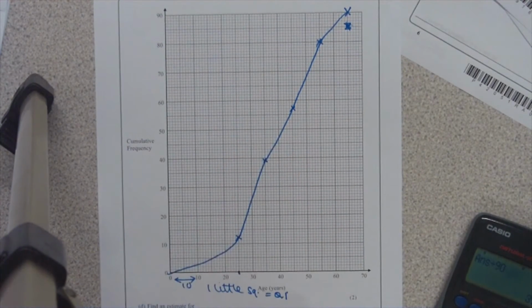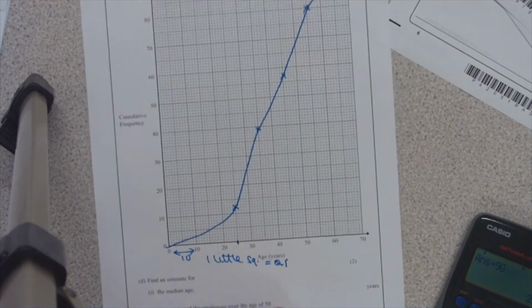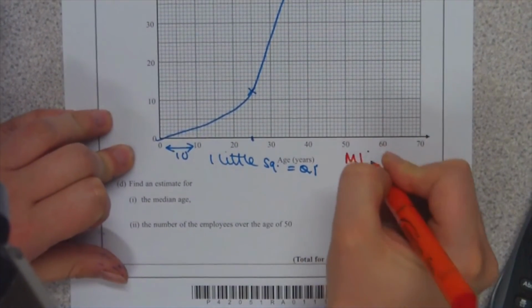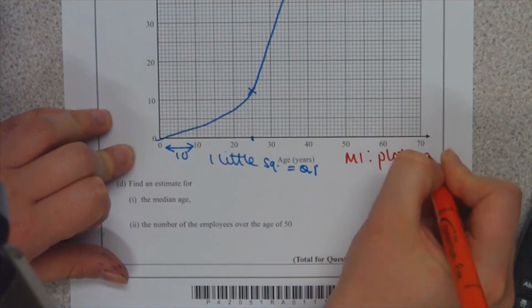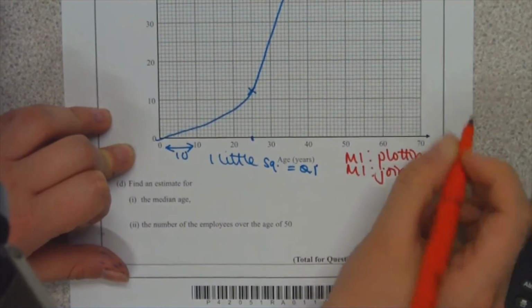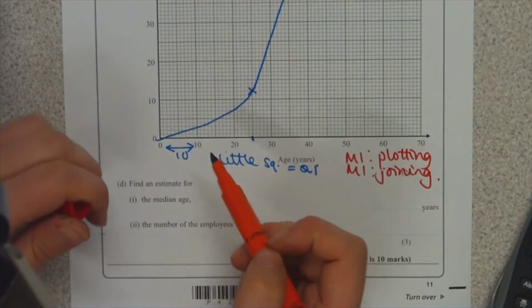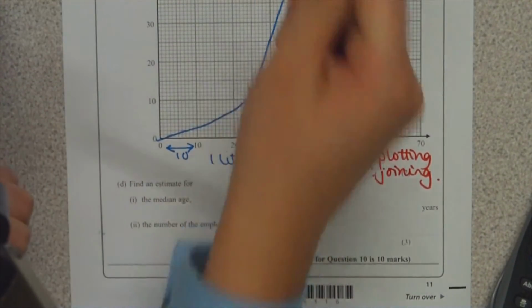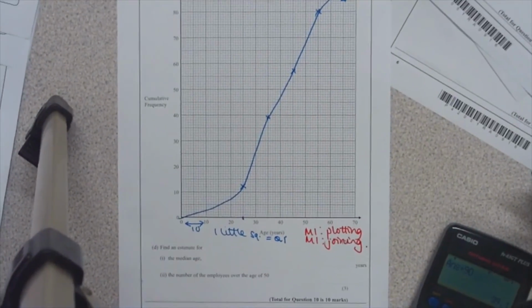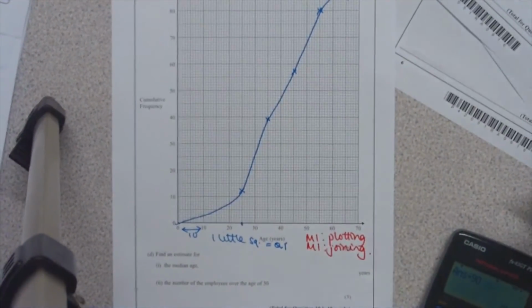So I've got my graph there, so your first mark is for plotting your points. Mark 1 for plotting them. Your second mark is for joining them. But if you draw a line of best fit, that obviously doesn't count. You need to go point to point, whether that's freehand with a curve like I did, or line by line, point to point with a ruler. Either way, it needs to be joined up.